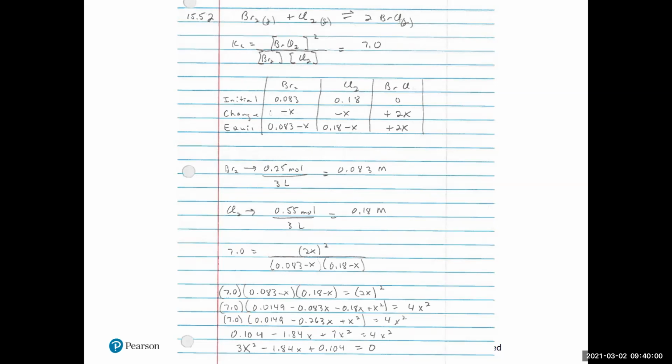We have minus x, minus x, and then 2x of the BrCl. That's the change. Then the equilibrium would be the 0.083 minus x, 0.18 minus x, and then a plus 2x for our product.